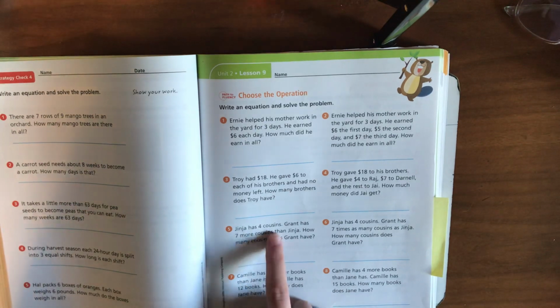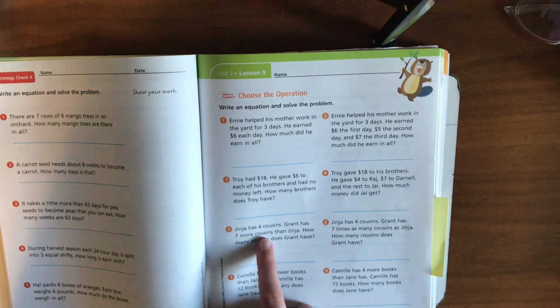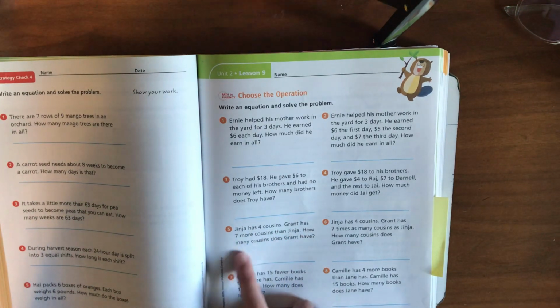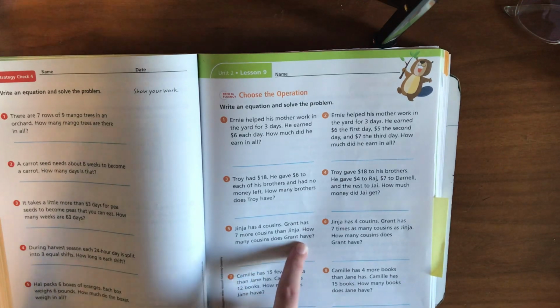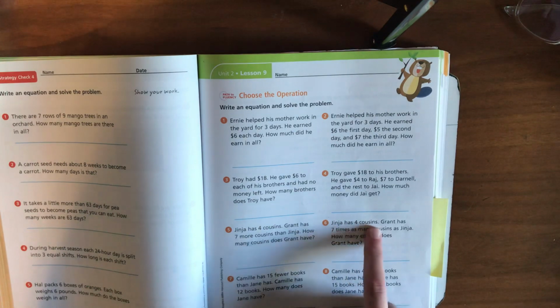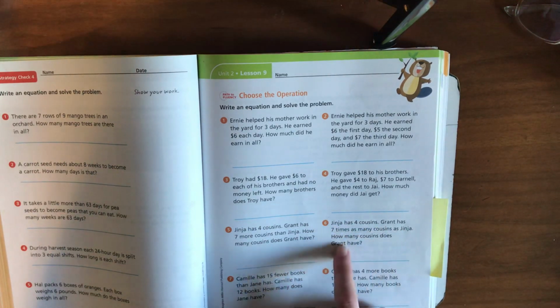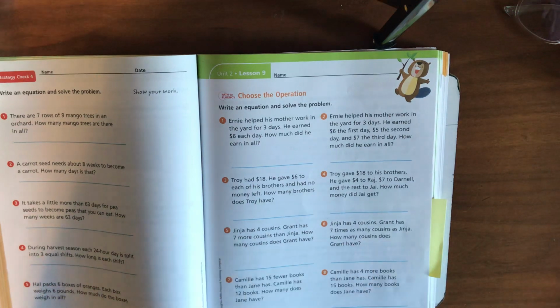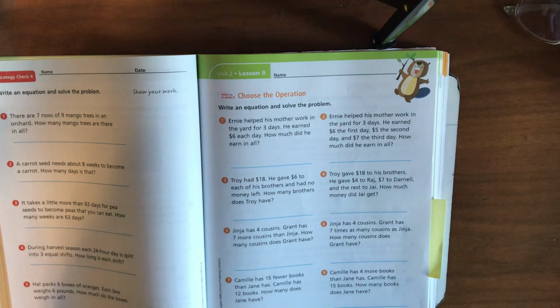Jinja has 4 cousins. Grant has 7 more cousins than Jinja. How many cousins does Grant have? Okay, so that's number 5. Number 6. Jinja has 4 cousins. Grant has 7 times as many cousins as Jinja. How many cousins does Grant have? Wow. Well, let's think this through together a little bit, because I know that this one is a little bit different than the ones that we did before.